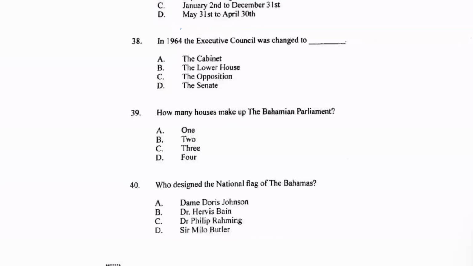The cabinet, the lower house, the opposition, or the Senate? Most people are getting it right. The answer is A, the cabinet. And how many houses make up the Bahamian parliament? 1, 2, 3, or 4? The answer is 2. We have what's called a bicameral parliamentary system.